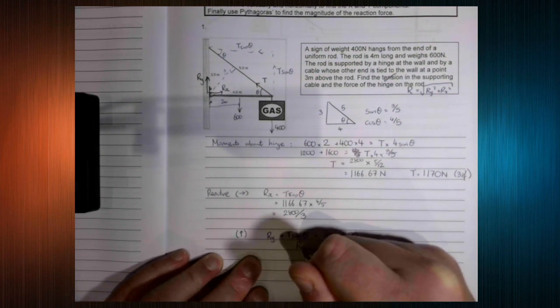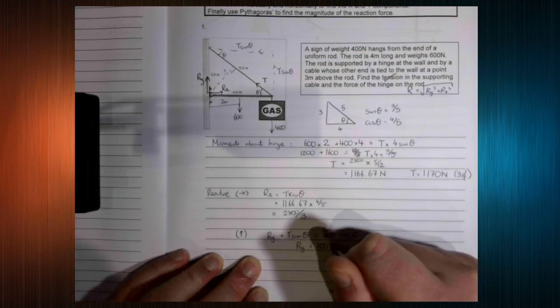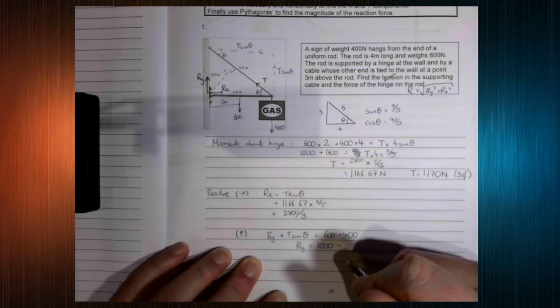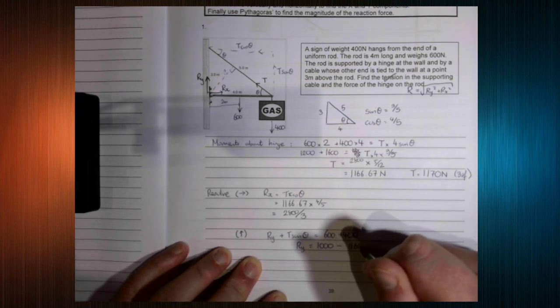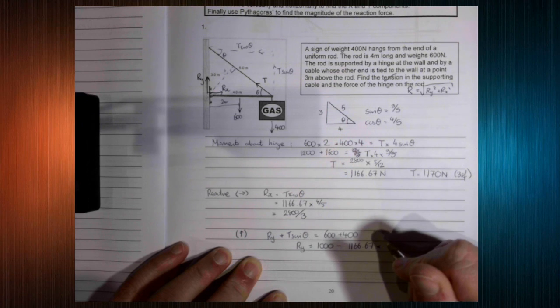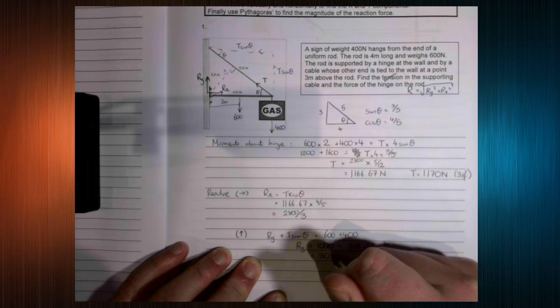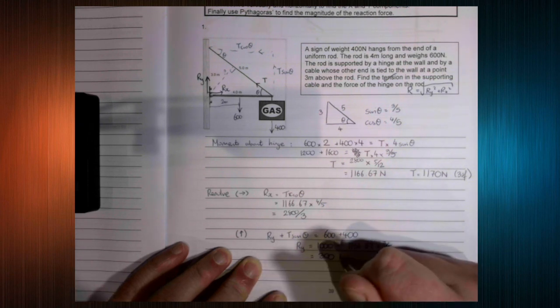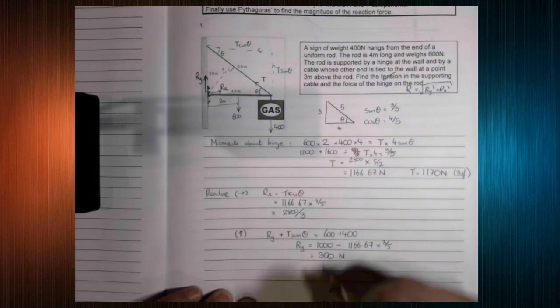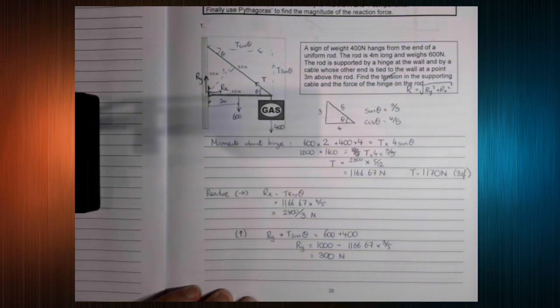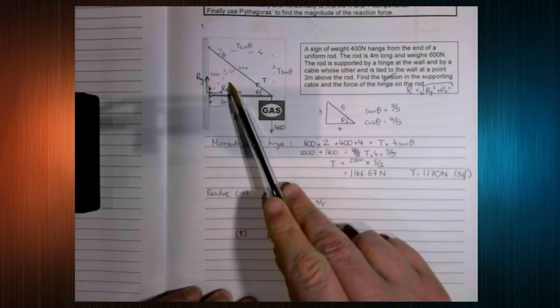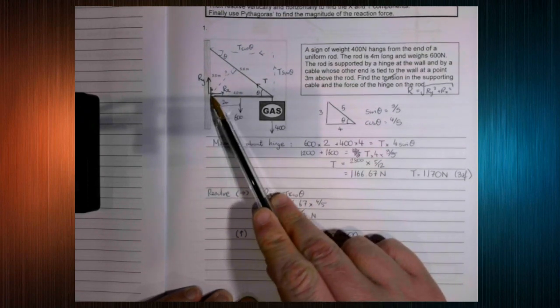Okay, so we know Ry is 1000 newtons minus T times sine theta, which comes out nicely to 300. Okay, so these are the components of this resultant force on the wall.